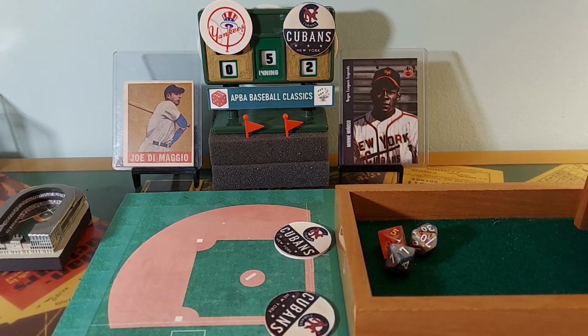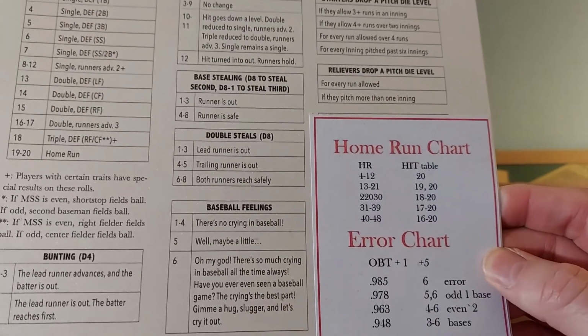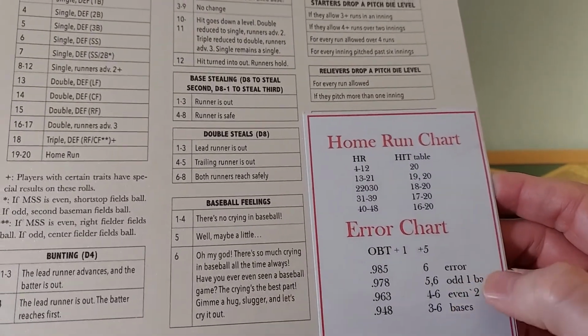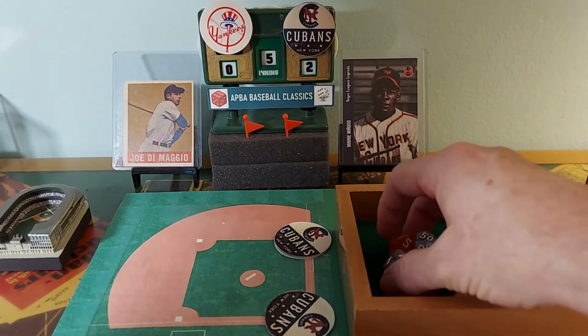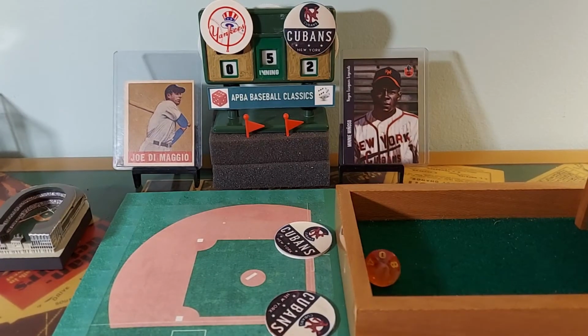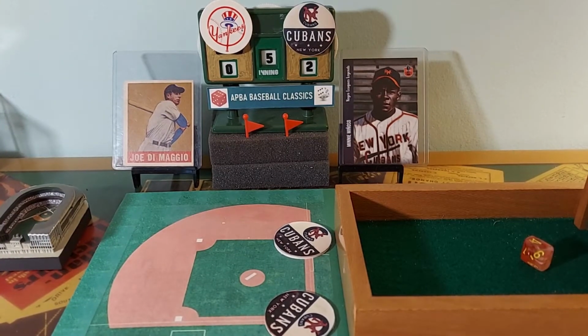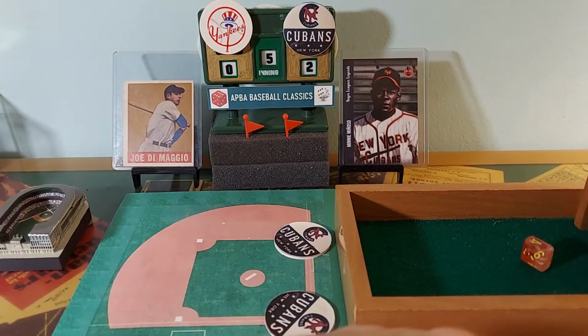42 is the roll. That's above his target by 1. Okay, so we're going to check for an error. Should talk about that. And that's a 6-sided dice. That's this table here. And the roll is 5. So that's going to be a 1-base error. Let's roll a 10-sided dice to decide who that error is going to be on. Get a position here for error on second base. 1-base error. First and third Cubans with nobody out.